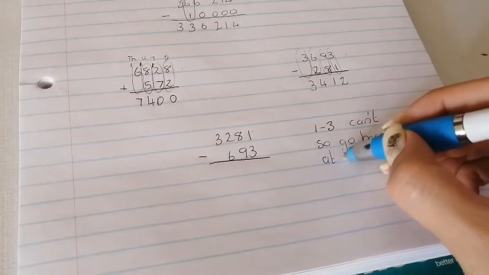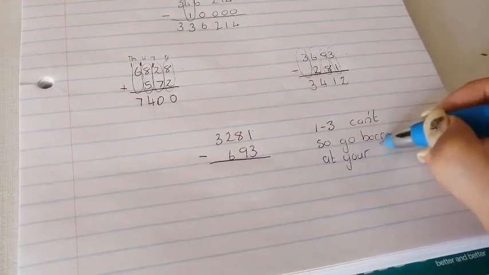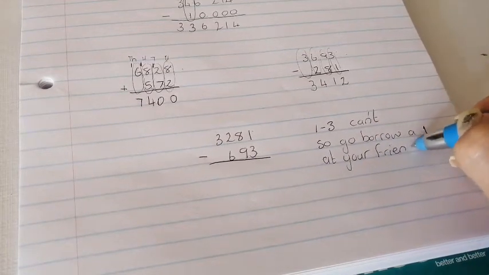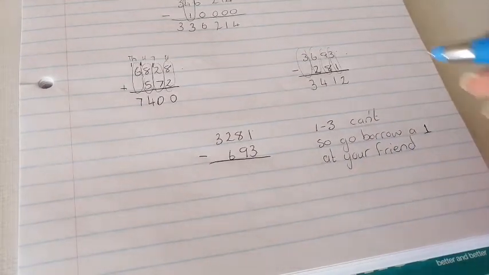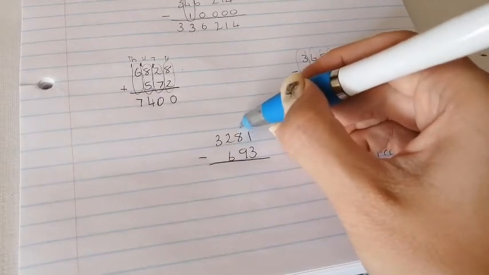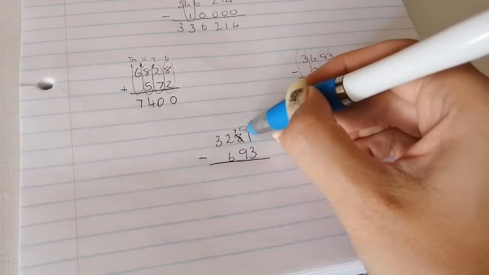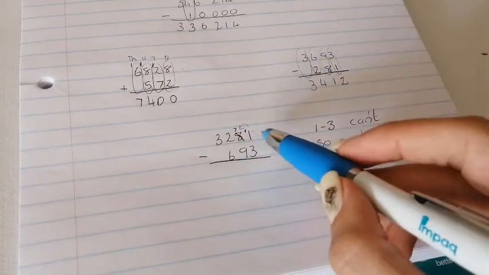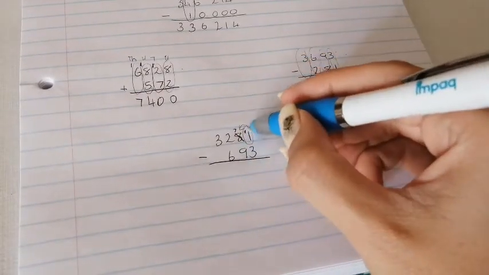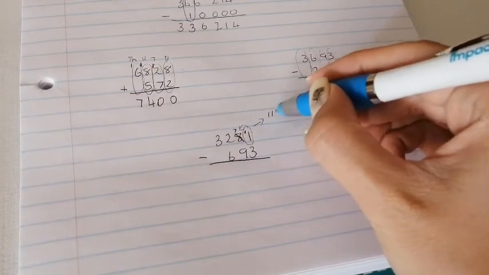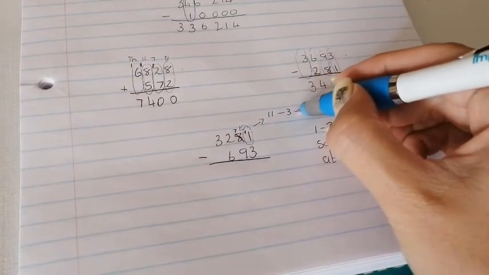Which is the 1's friend? The one right next to it. So that would be 8. We go borrow 1. If we borrow 1 from 8, it becomes 7. We take that 1, put it at 1, that becomes 11. So now I can say 11 minus 3 is 8.